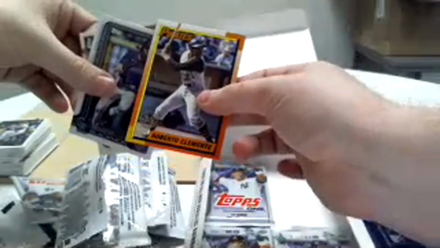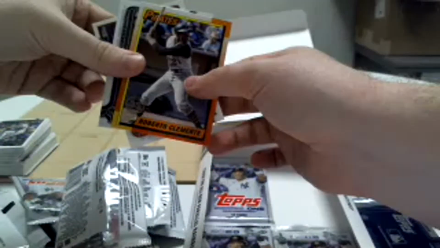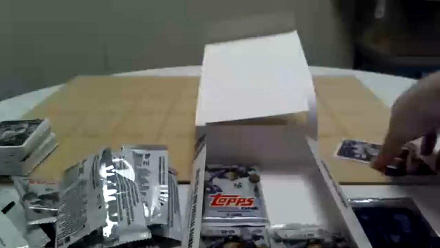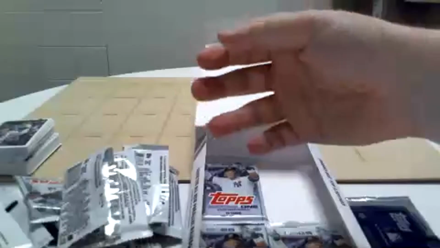Clemente, 35th anniversary, and Charlie Blackmon. All these over to the side. Right on top of there. All right.